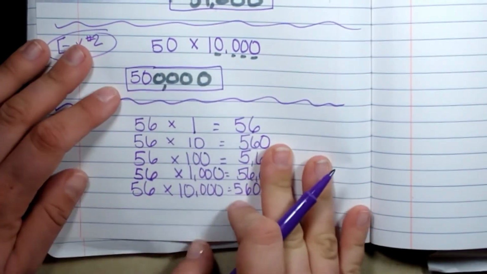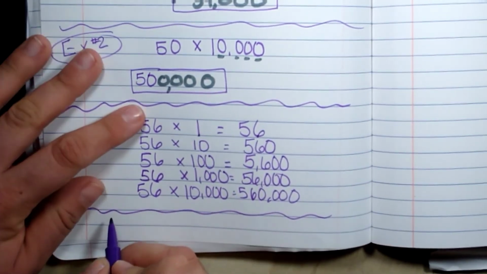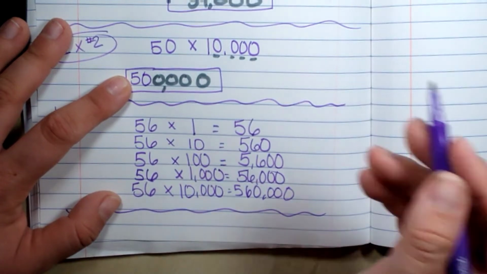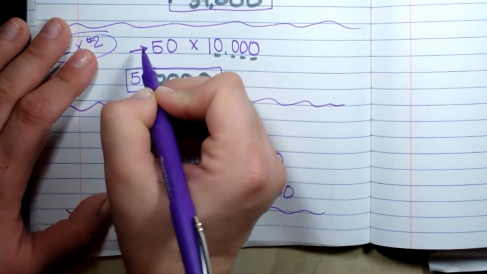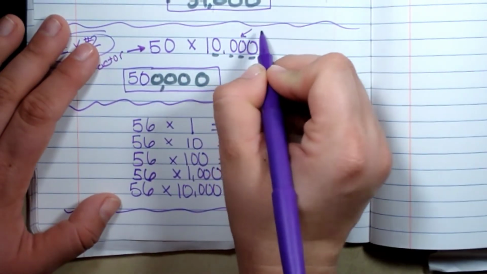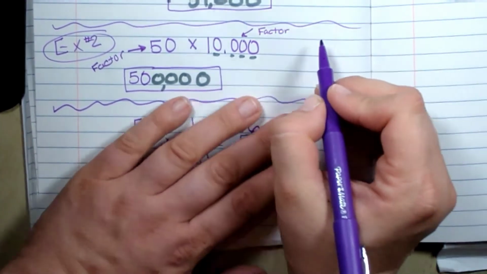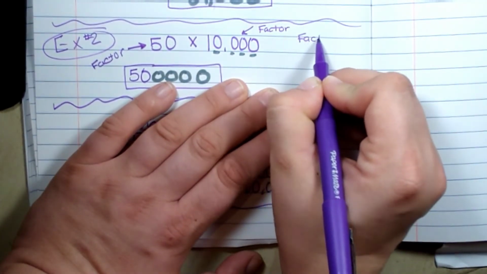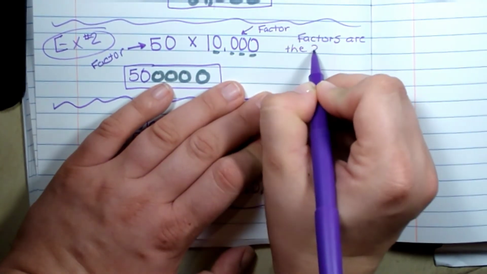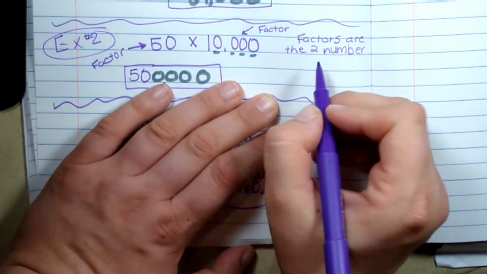So I'm going to just jot down here, actually, I'm going to write it right here. This is called a factor, and this is called a factor. Factors are the two numbers multiplied together. And the answer of a multiplication problem is called a product.